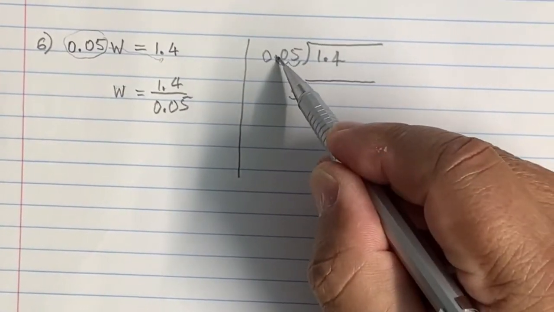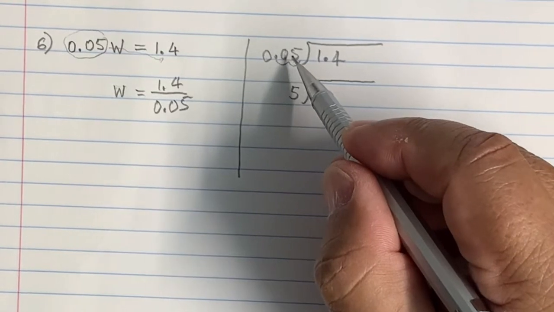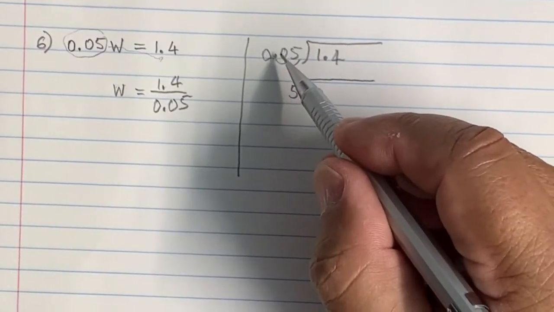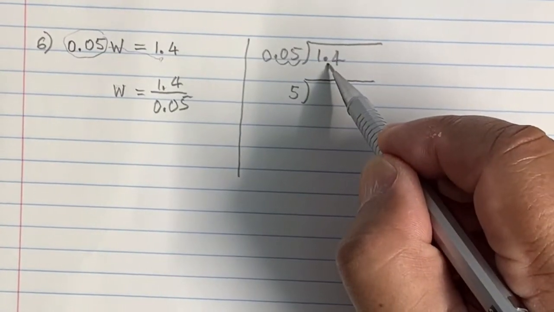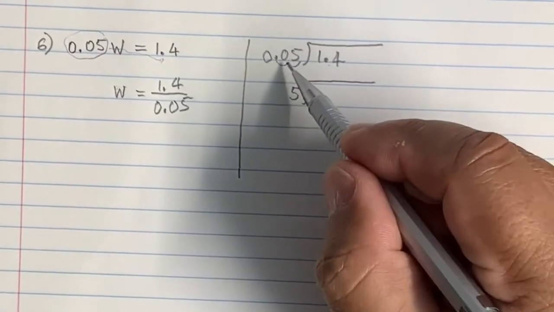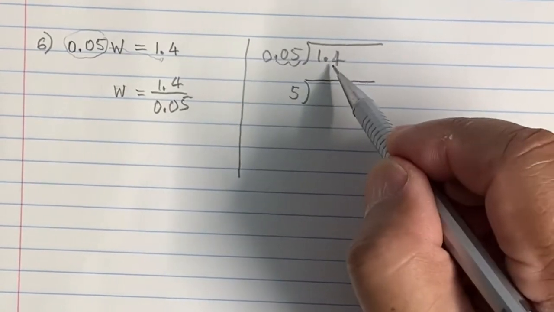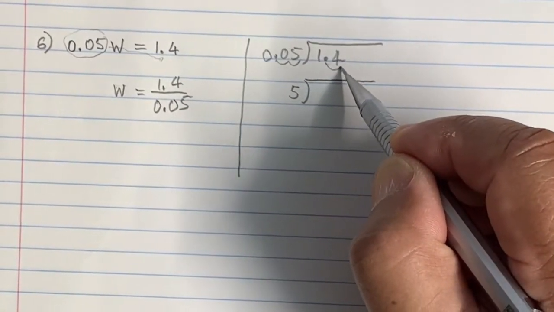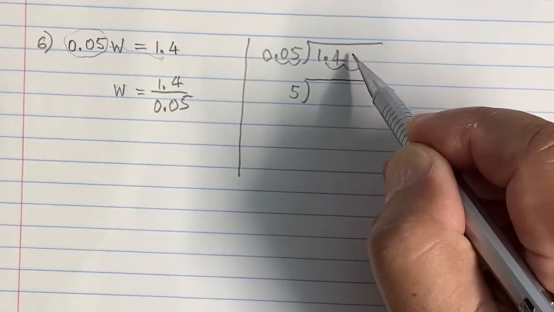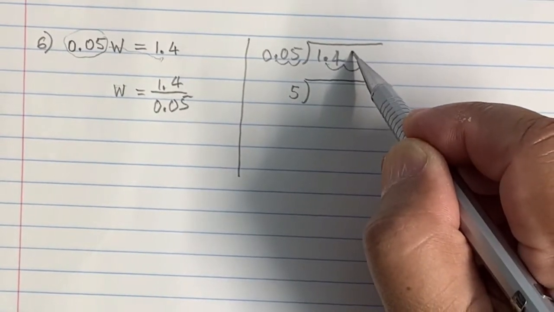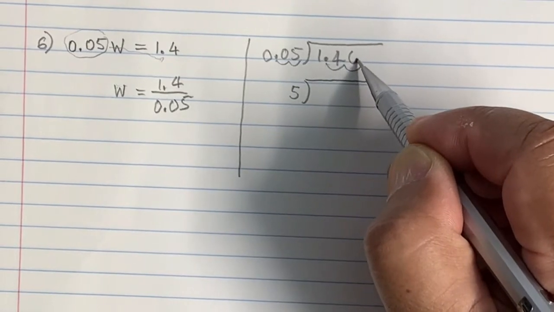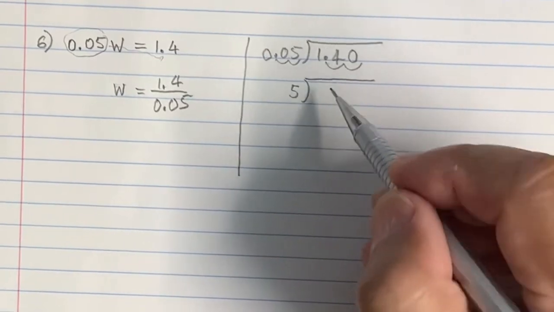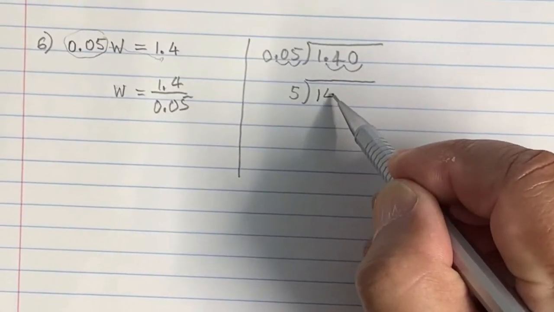Now, when you move the decimal point from this number, you have to move this decimal point the exact same number of times, so you have to move it twice. So 1, 2, right? Now you have to put 0 in here for the placeholder, so this number becomes 140.